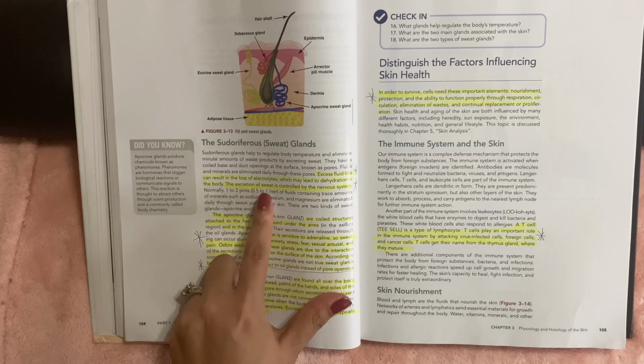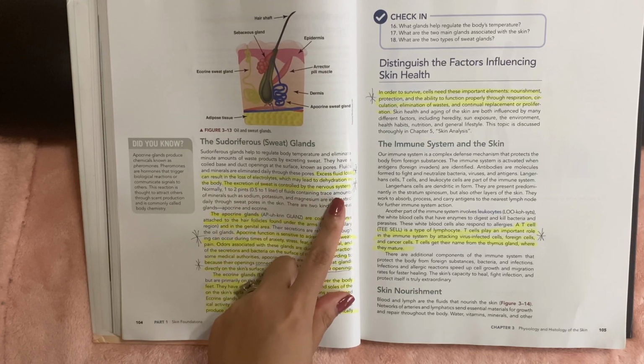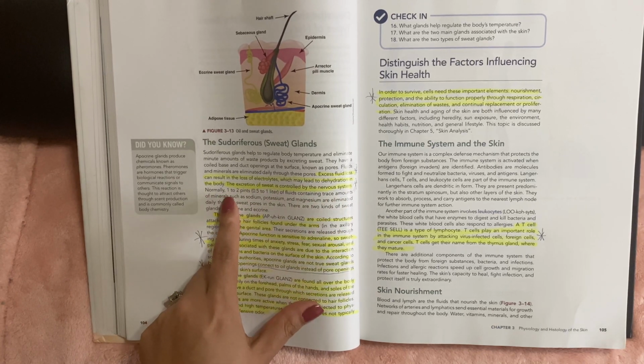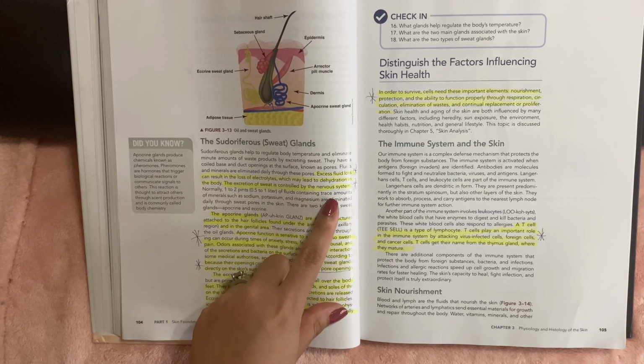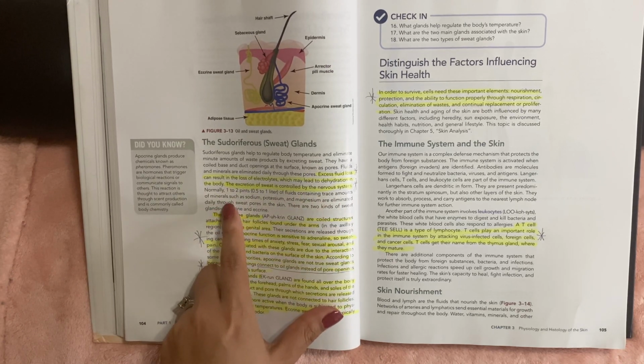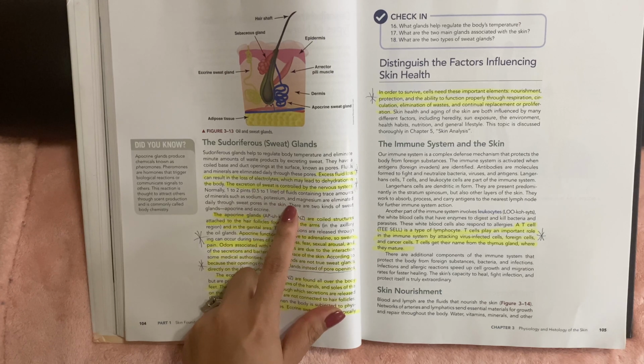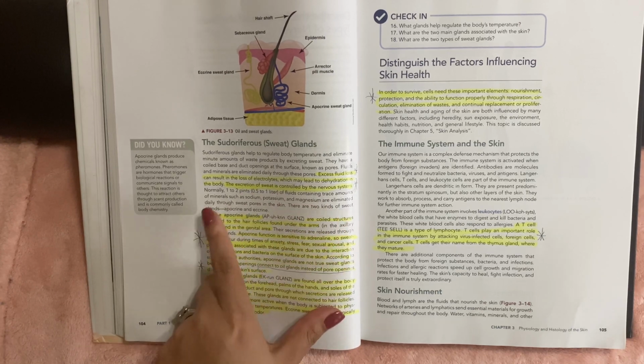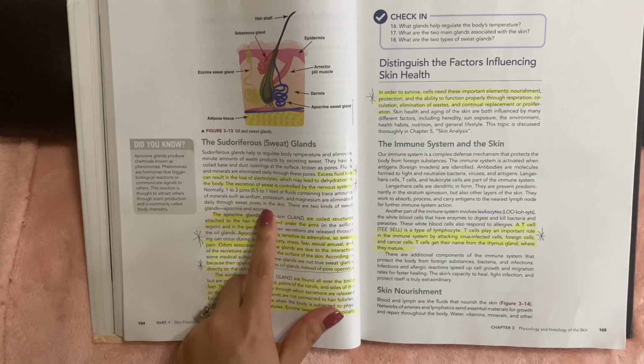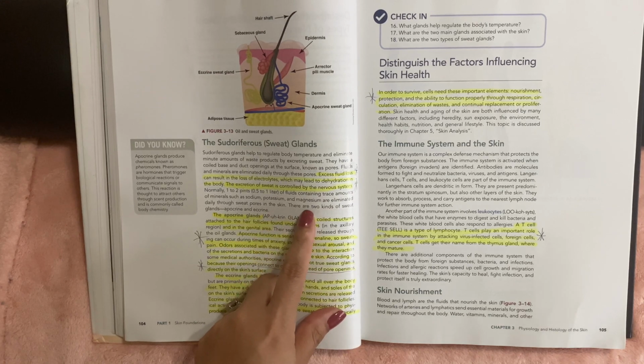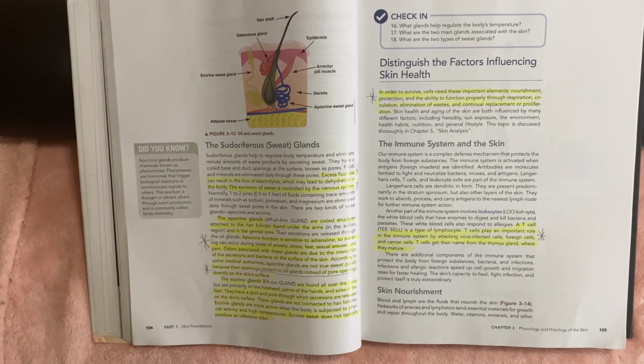The excretion of sweat is controlled by the nervous system. Normally, 1 to 2 pints of fluid containing trace amounts of minerals such as sodium, potassium, and magnesium are eliminated daily through sweat pores in the skin. There are two kinds of sweat glands, apocrine and eccrine.